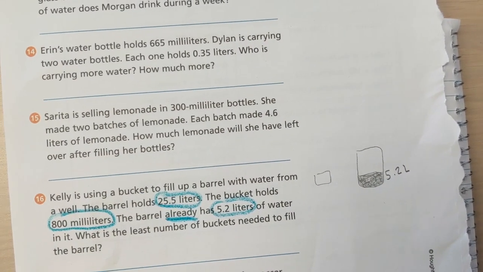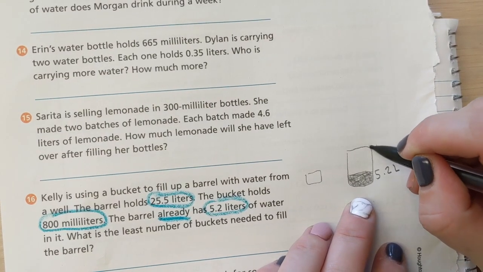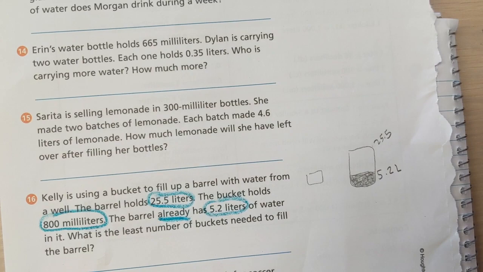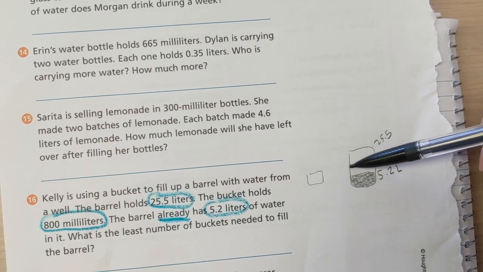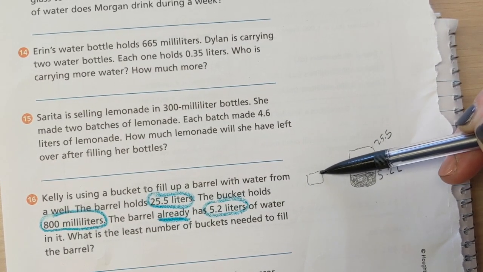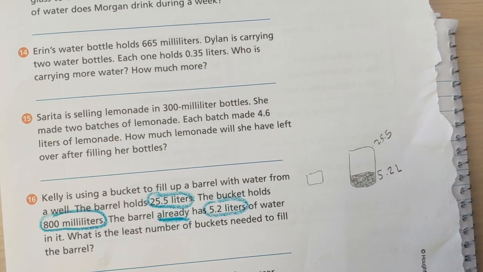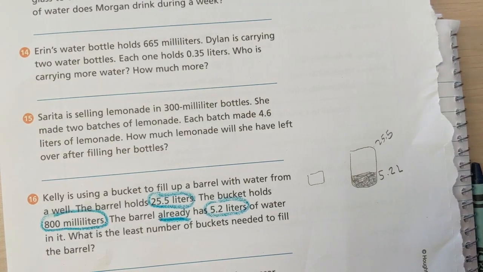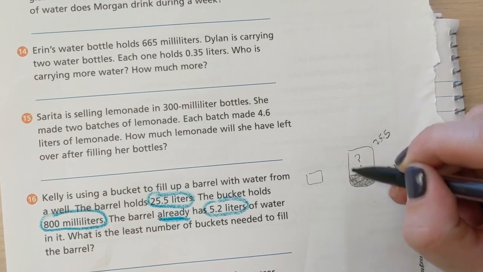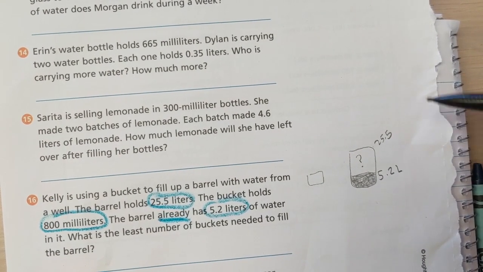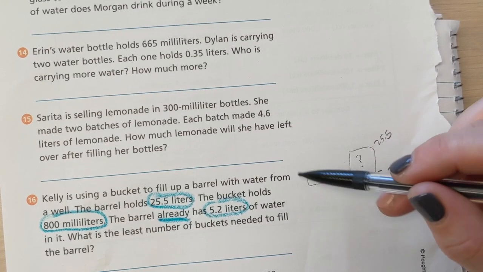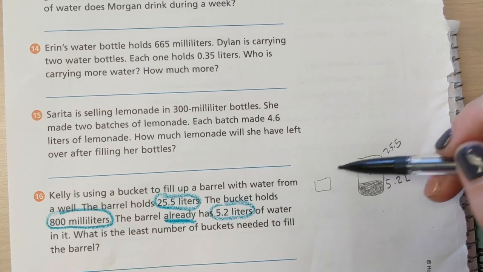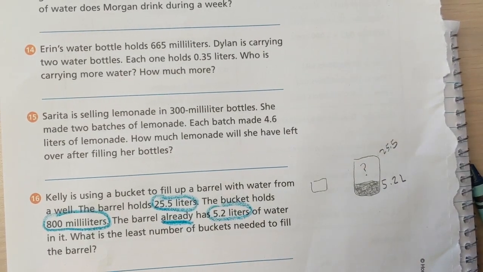All right. We know that the barrel, at the very top of the barrel, it'll hold 25.5. So they're asking how many more of these little tiny buckets do you need to fill this barrel? I think one of the first things to do in this problem, when you're problem solving, is to first figure out what's missing. How much is actually missing from there? And then we'll go through how to fill it back up. But let's figure out what is missing inside of there.